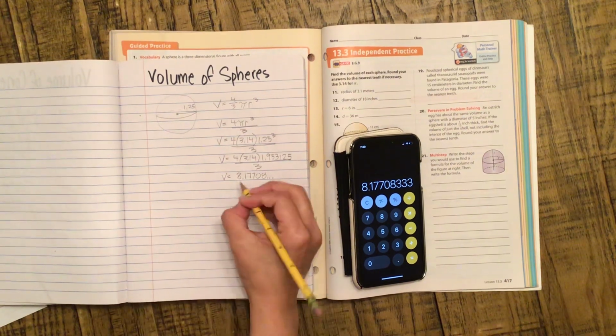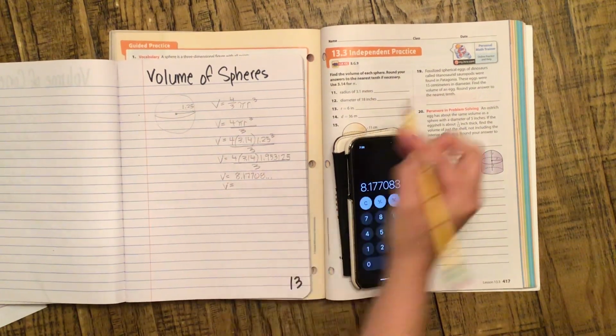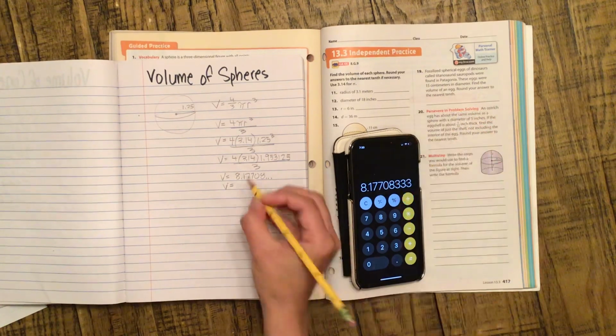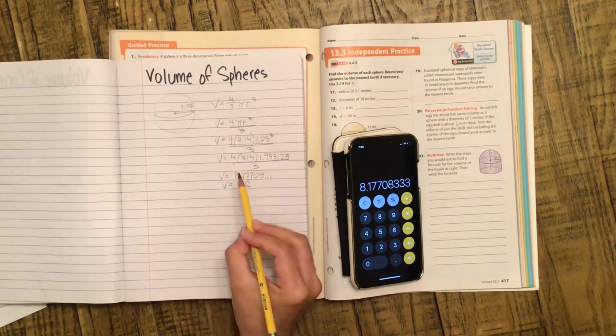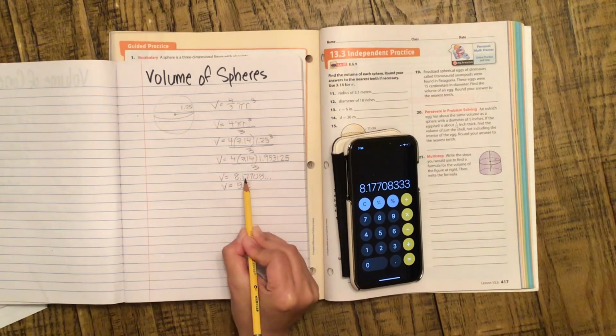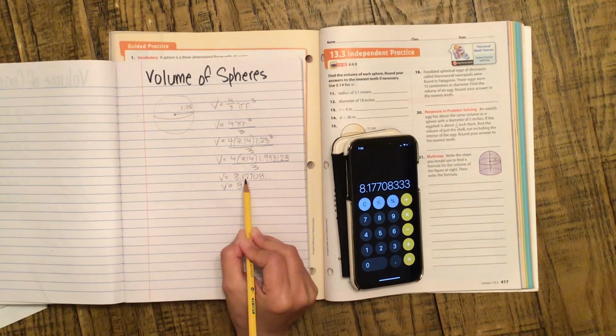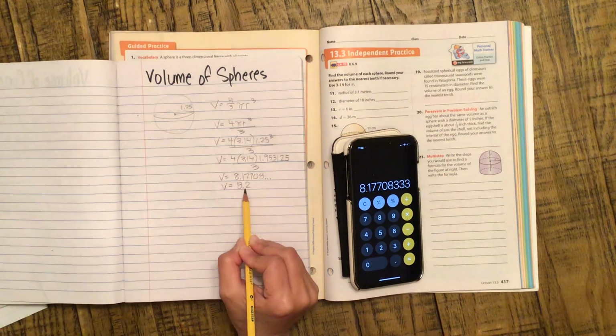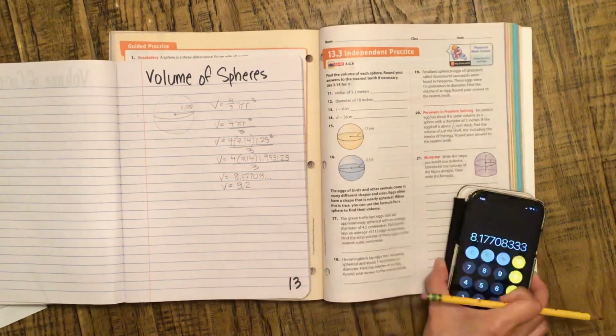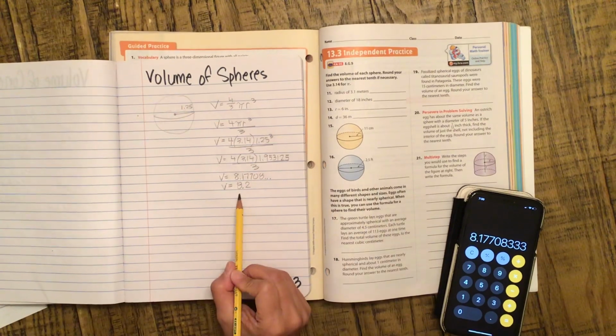My answer is volume is equal to, round to the nearest tenths place, 8.2. Once again, underline the digit, circle right next door, 5 or greater, add one more. Since 7 is 5 or greater, I'm going to add 1 to the 2, so the answer is 8.2. In this case, it was feet, so this would be feet cubed.